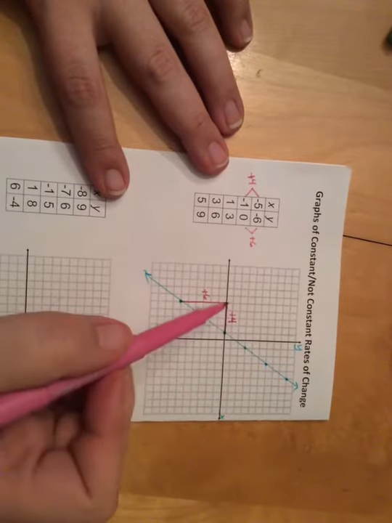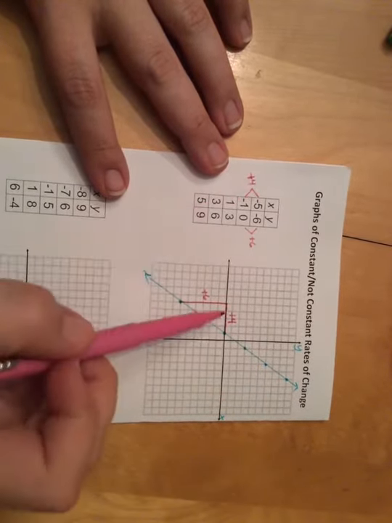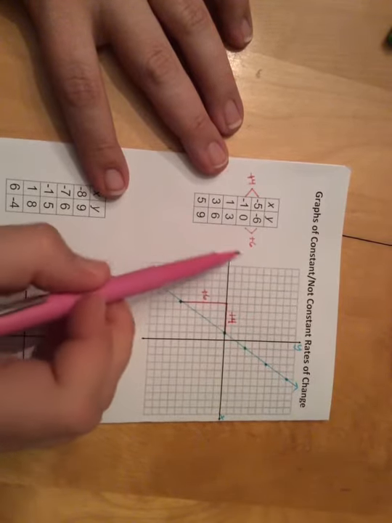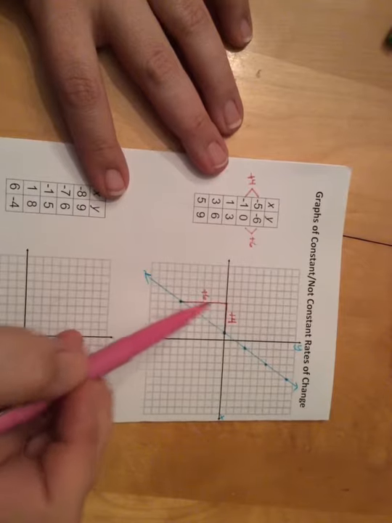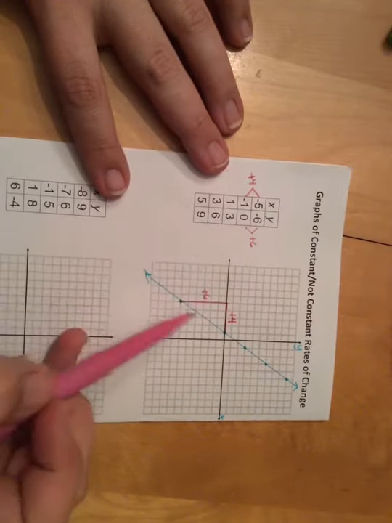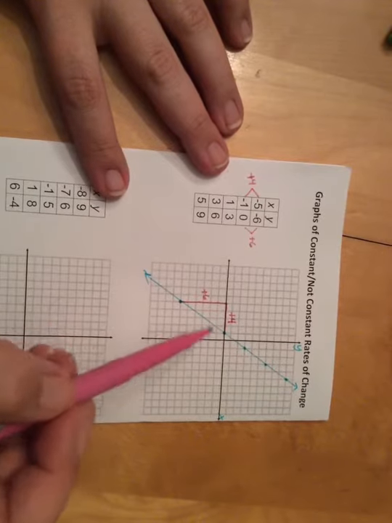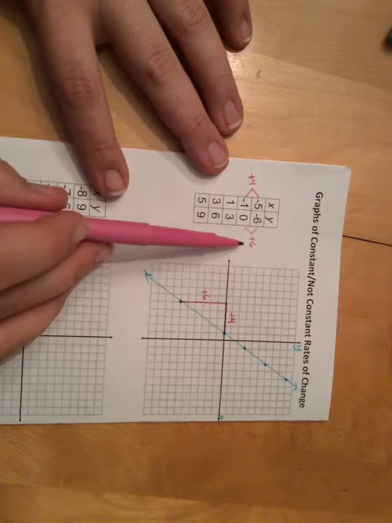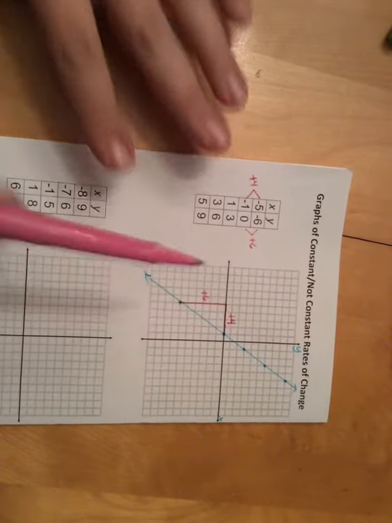So if you notice, the change here, +4, is the same change in the x direction, +4. This change here, +6, is the same change in the y direction, +6. So I can see the differences here are the same thing I can see on the graph. The x goes in the x direction, which is horizontal. The y goes in the y direction, which is vertical.